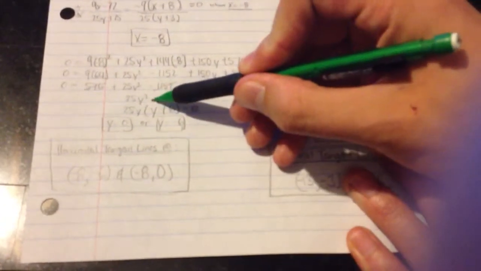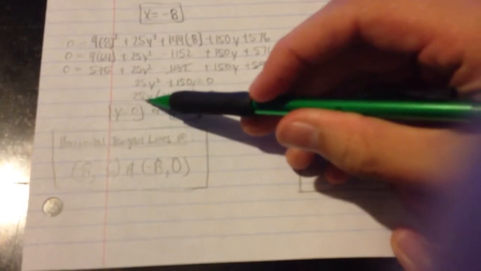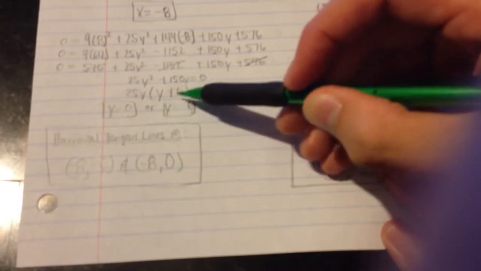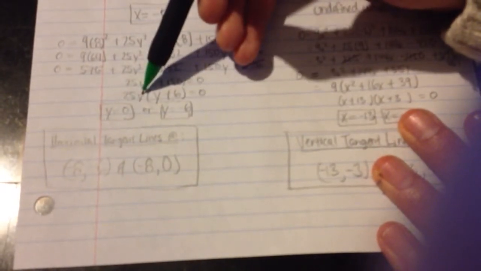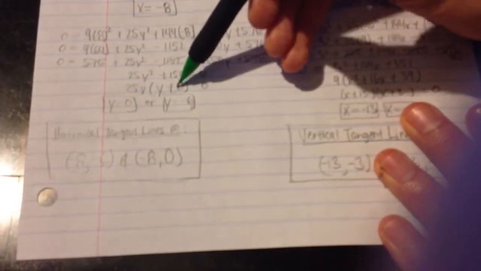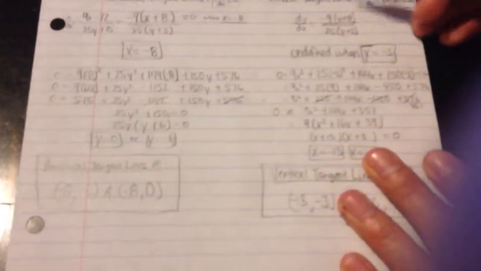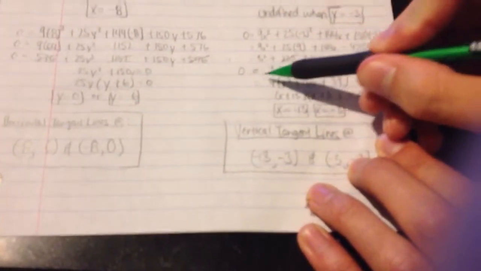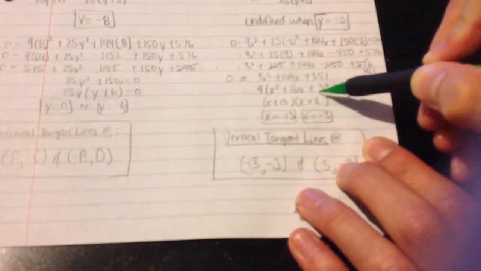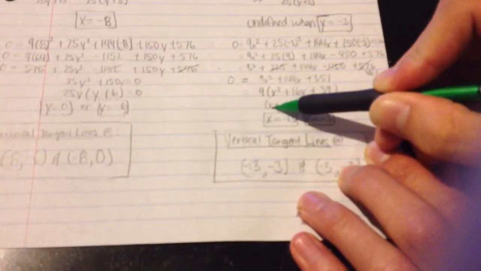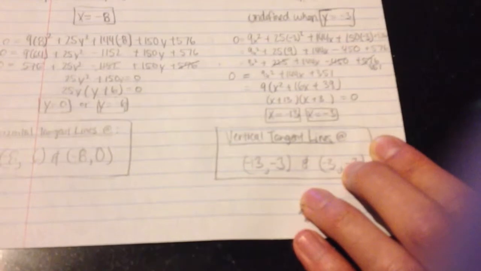So I'm left with 25y squared plus 150y is equal to 0. And I can factor out 25y here, leaving me with y plus 6 on the inside. So y can either be 0 right here, or y could also be negative 6 as my possible values for the horizontal tangent lines. And on the other side over here, once this is set to 0, I can factor out a 9, leaving x squared plus 16x plus 39, which factors very nicely. You're left with x plus 13 times x plus 3.